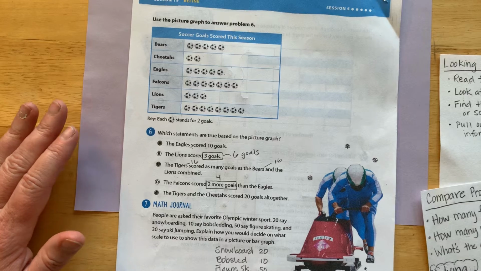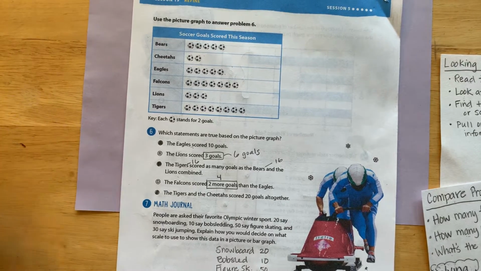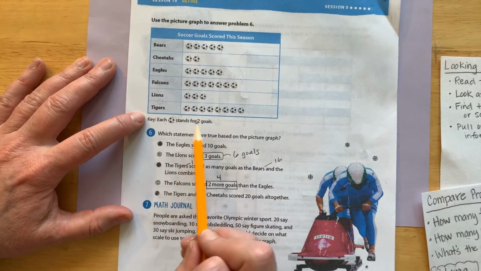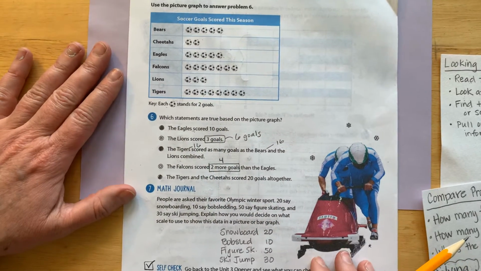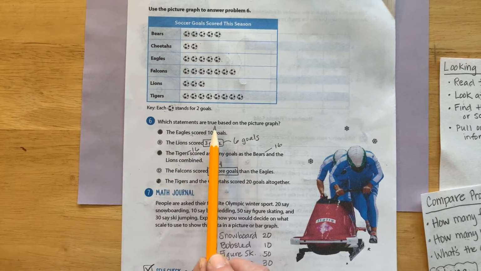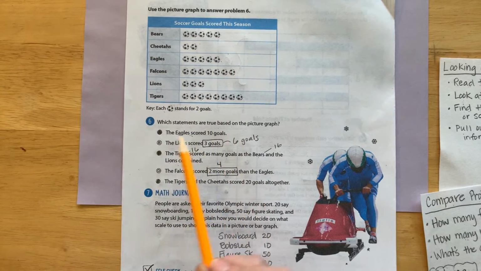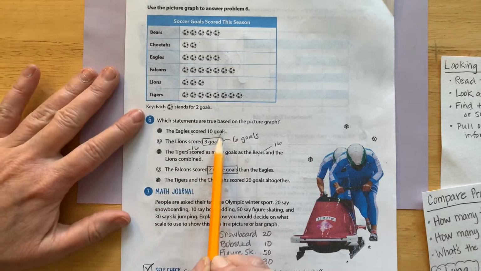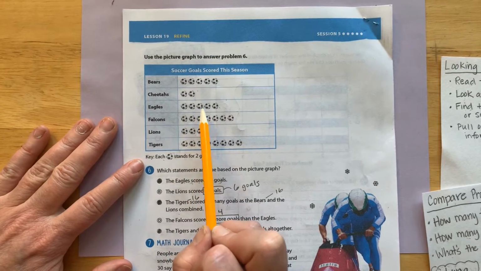Okay, page 440. Okay, again, I had to do some thinking as I was looking at my graph. I took the time to read my graph and notice that soccer balls are 2 goals each. So now let's go ahead and take a look at our choices for number 6. We have to figure out what's true based on the picture graph. In A, the Eagles scored 10 goals. Let's find the Eagles. 2, 4, 6, 8, 10.